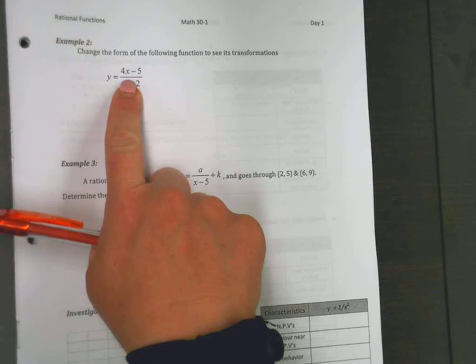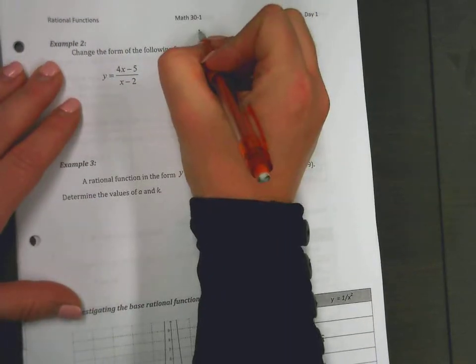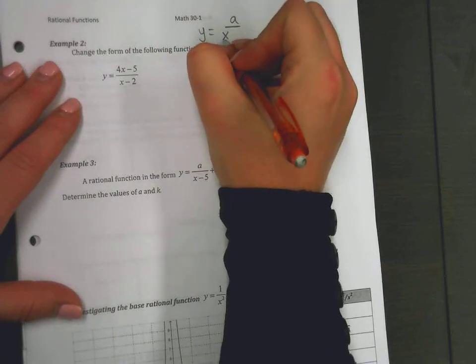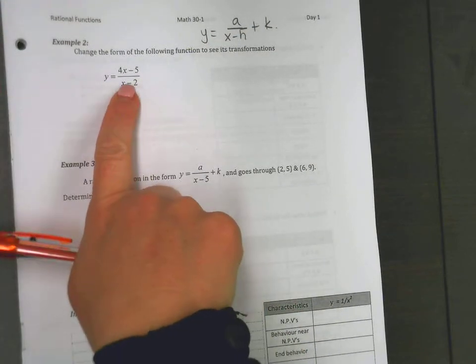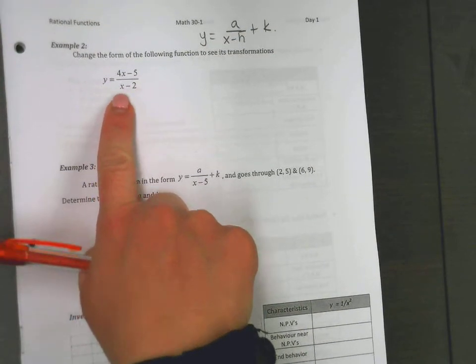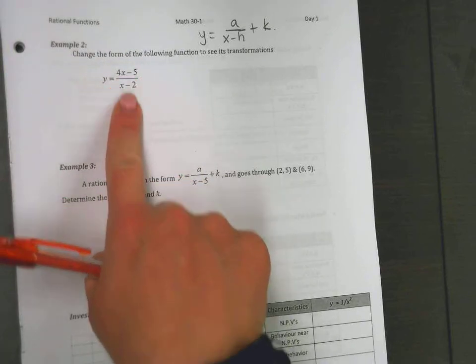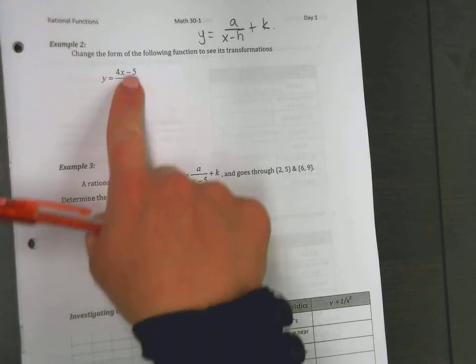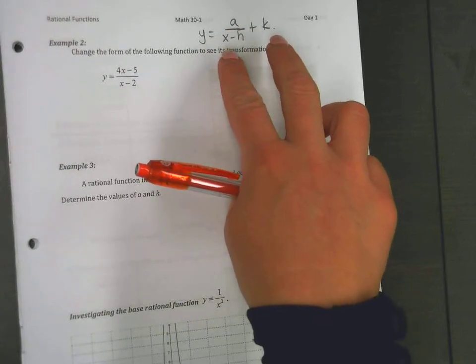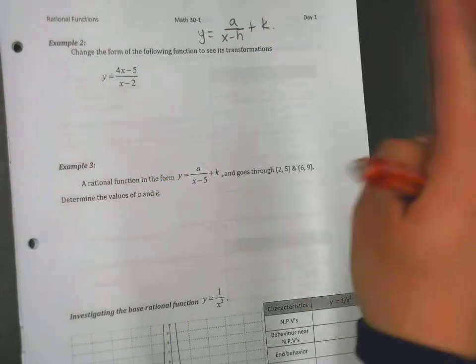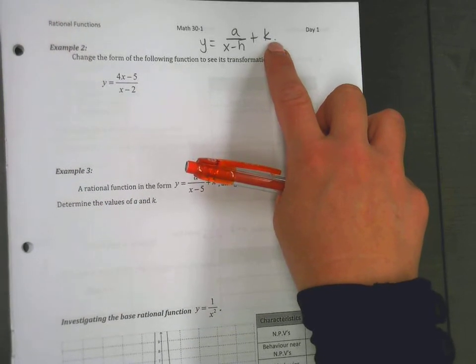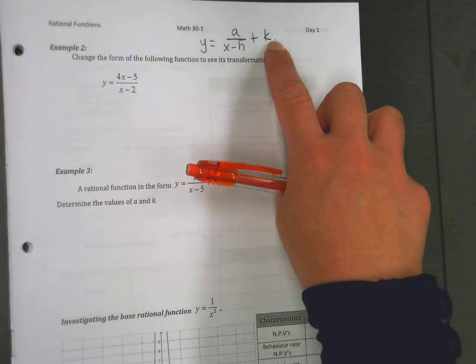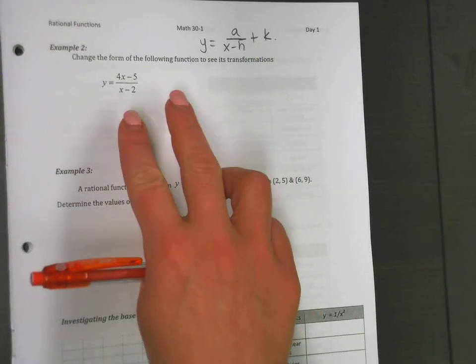Basically what you're trying to do is change an equation that is over one denominator into a fractional equation over two denominators, but this k value cannot have a denominator. So what we want to do is separate this. We want to be able to cancel out these x's right now. So we want to separate this into two fractions.